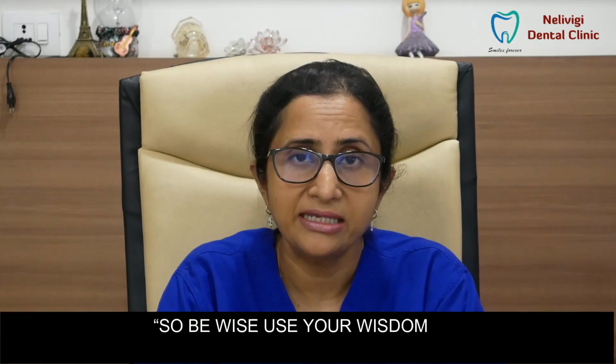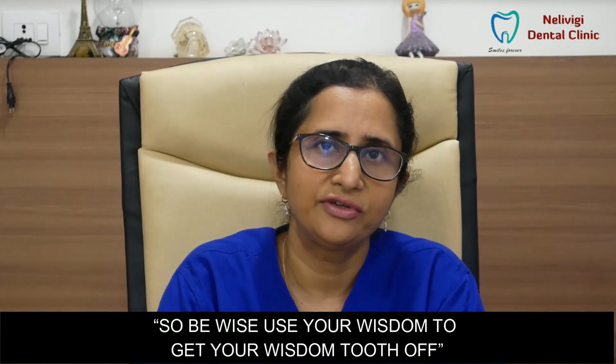However, getting the third molar removed when it is partially exposed is always a good idea because it will at least prevent you from developing a cavity in the adjacent tooth. Otherwise, many times it so happens that not just the wisdom tooth but the tooth in front of it, which is called the second molar, also decays. So be wise, use your wisdom to get your wisdom tooth off.